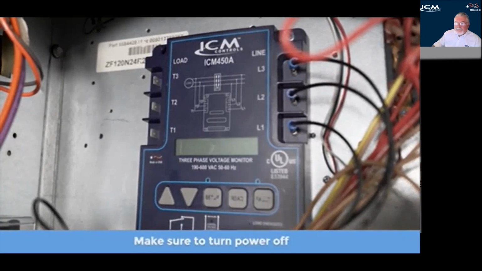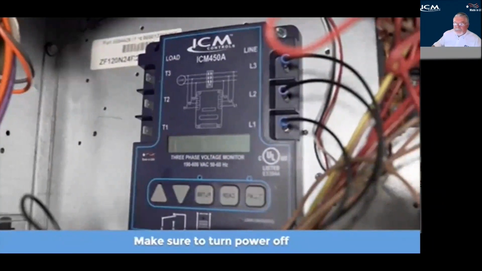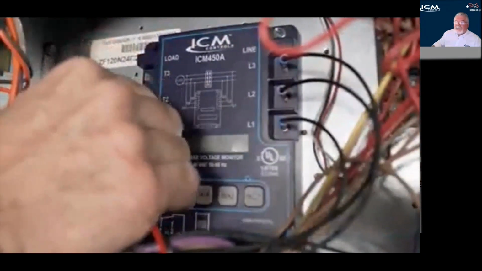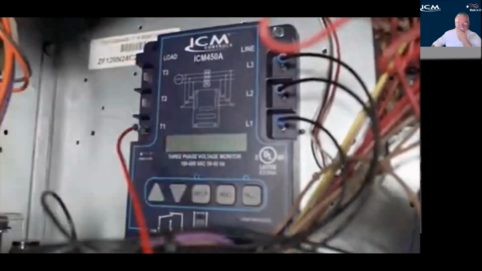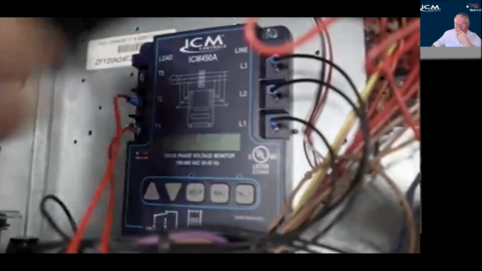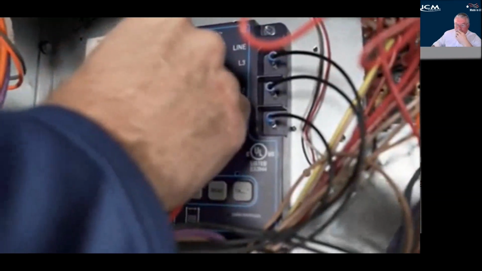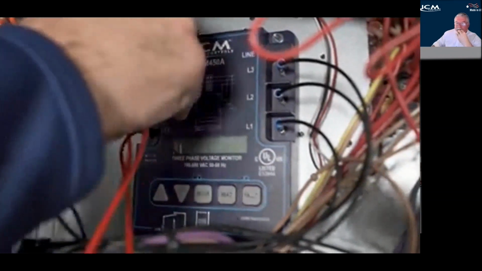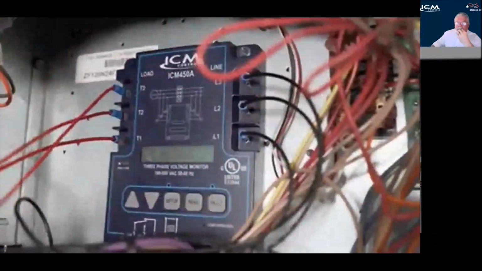Number one, you're going to want to make sure that your power is off. And you just run your leads up to T1, T2 and T3. At this point, if your phasing is off from your load, the unit will tell you.